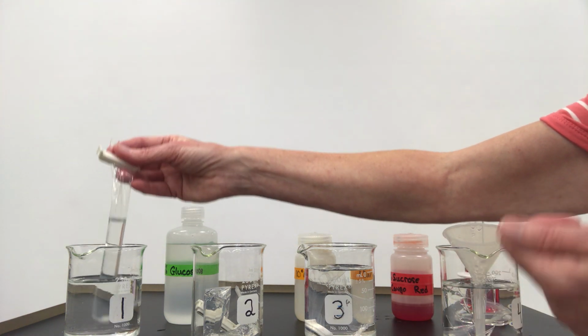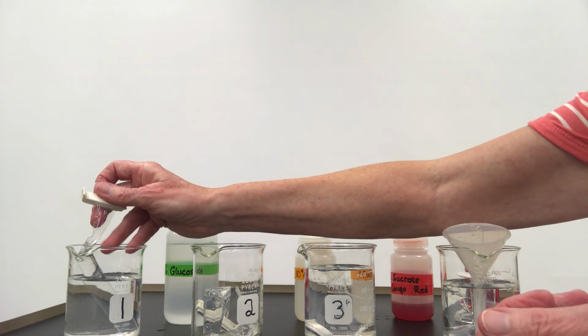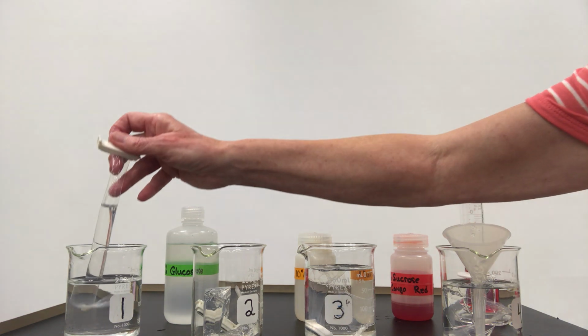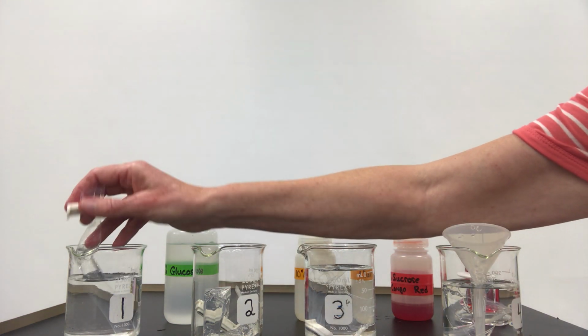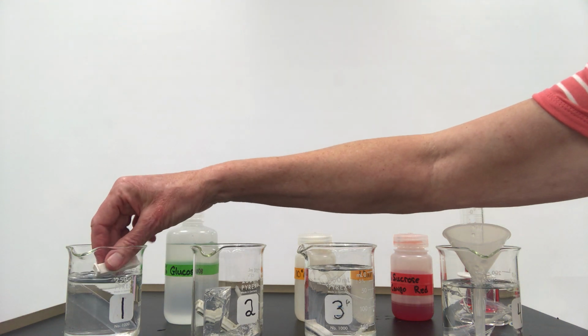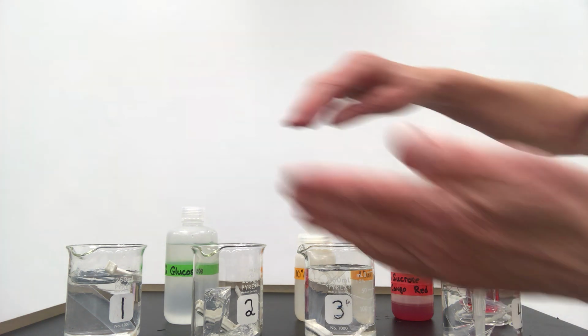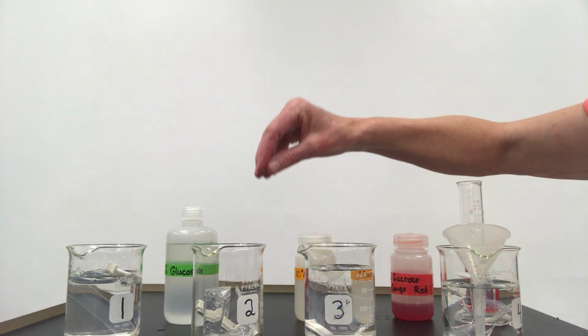Now remember, osmosis is the movement of water into and out of the cell membrane. So this being an example of the cell, the water will either move in or out. And in the hypotonic solution, which means there is more water, less solutes outside the cell than inside, the water should move in. So we should see an increase in weight in that sac.